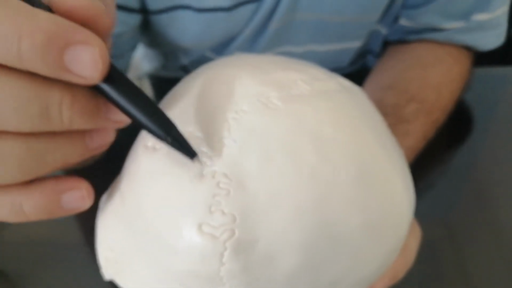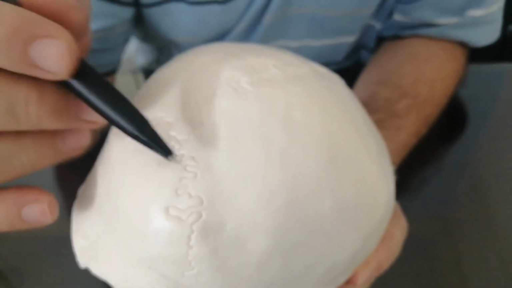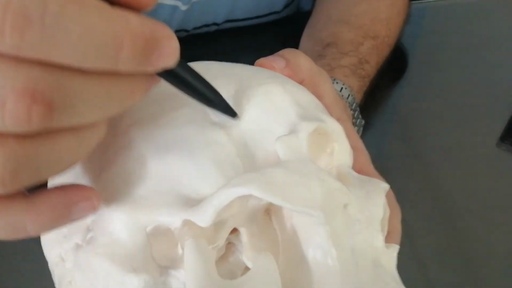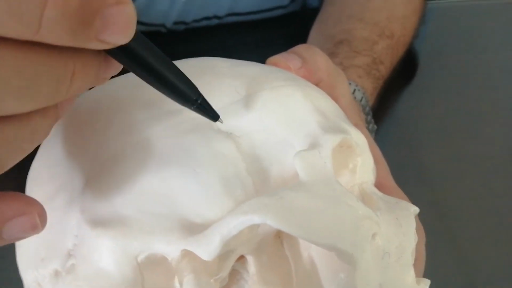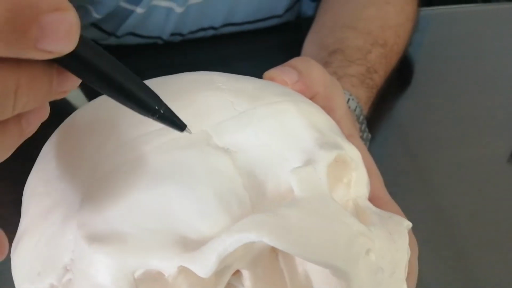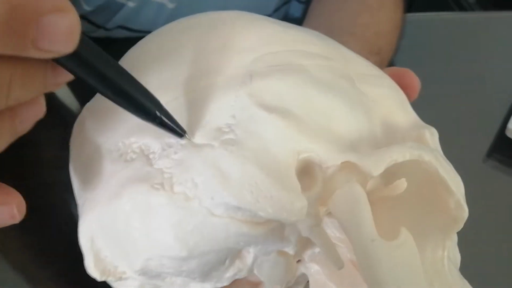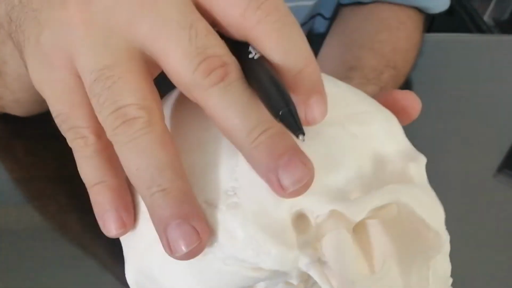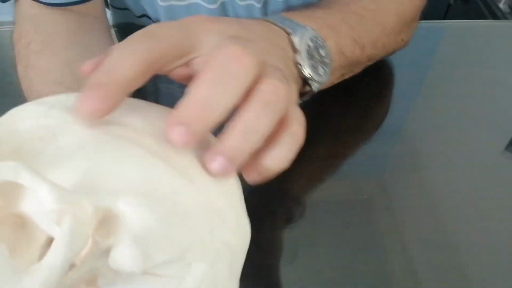Sometimes we have sutural bones in this lambdoid suture. And we have the anterolateral fontanelle. We may name it the sphenoidal fontanelle, and the mastoid fontanelle, or we can say posterolateral fontanelle. Of course, on both sides. This is the right side, and here is the left side.